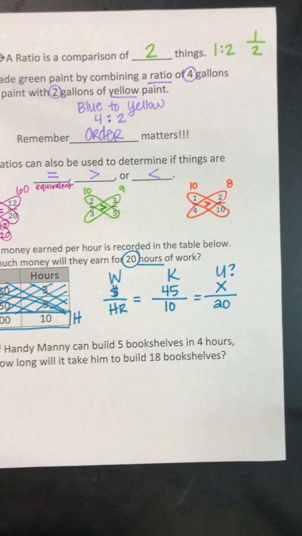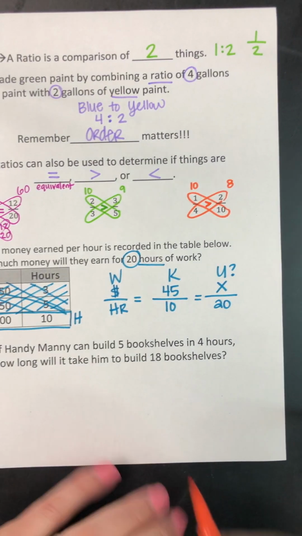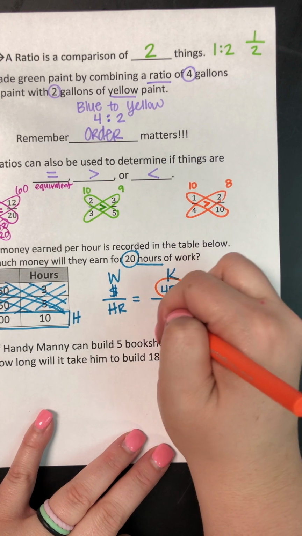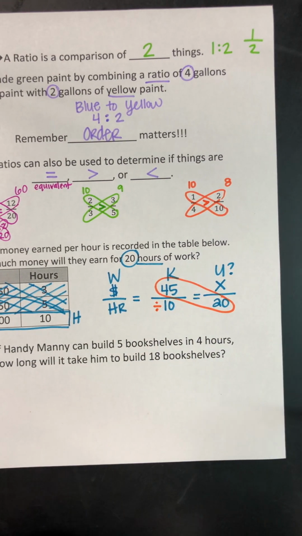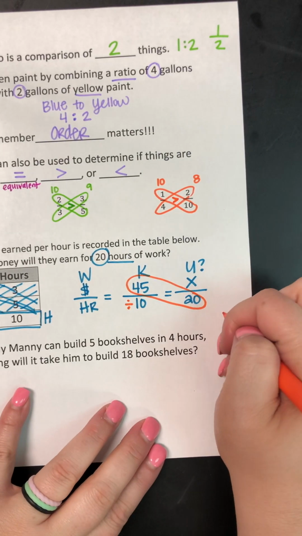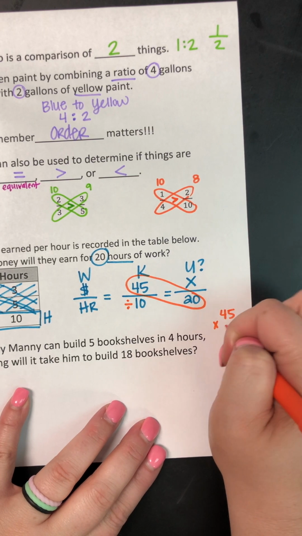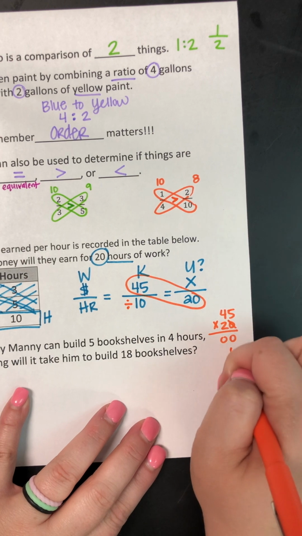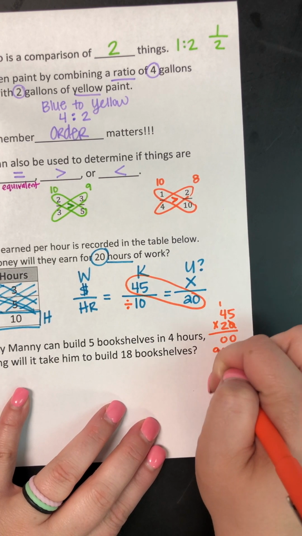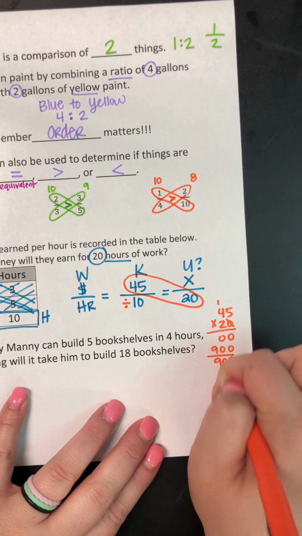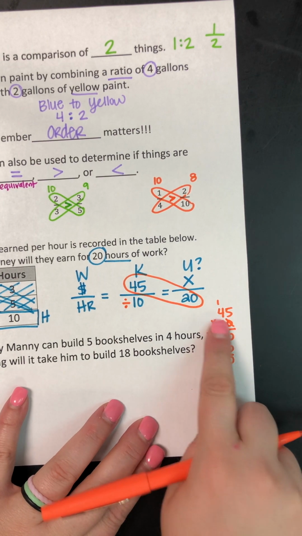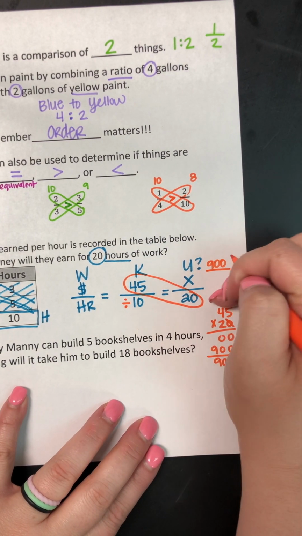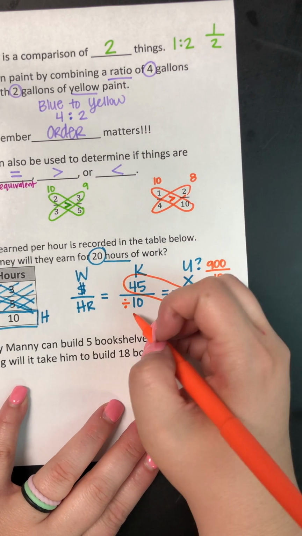From there, I'm just going to cross multiply and divide. I'm going to multiply 45 times 20, and then divide by my extra 10. I don't know 45 times 20, so I'm going to multiply like normal over here. And I get 900. There are no decimals, so this is going to be 900 divided by 10.